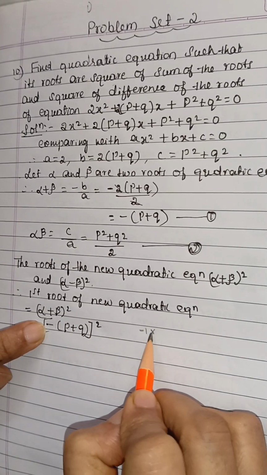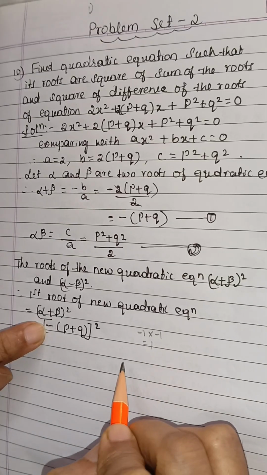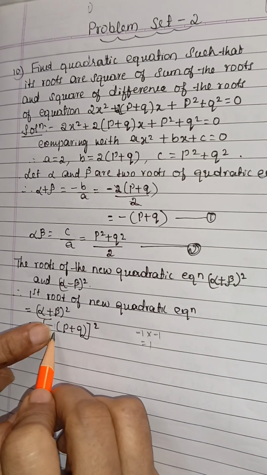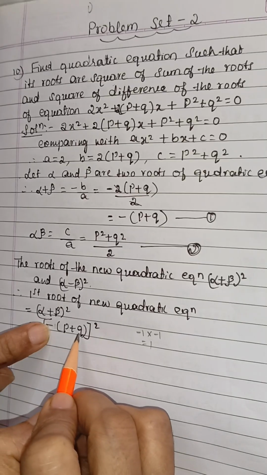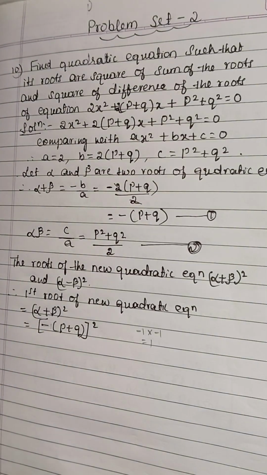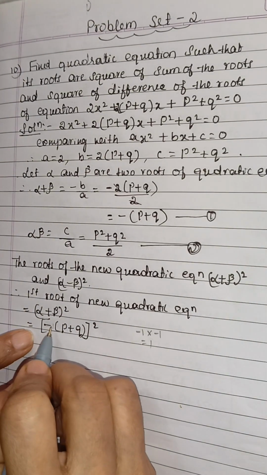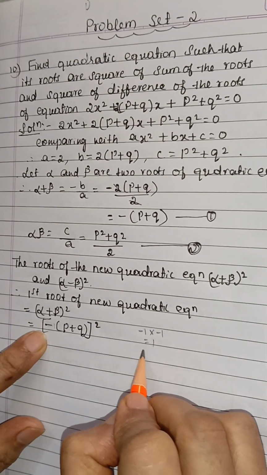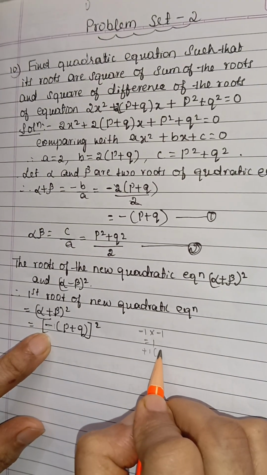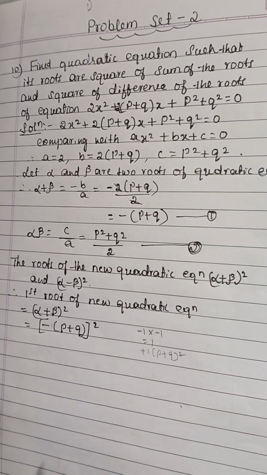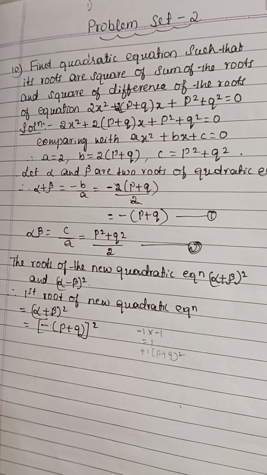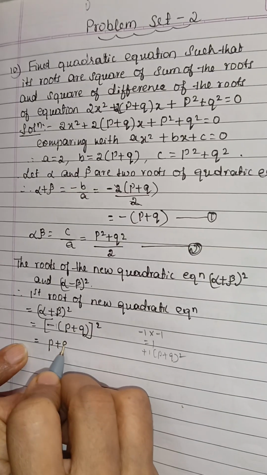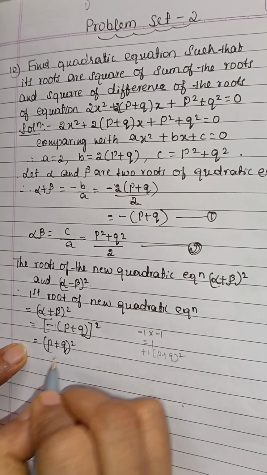Minus 1 multiplied by minus 1 is 1, so it comes 1. 1 into (p plus q) whole square means this minus sign will go, so plus 1 into (p plus q) whole square, therefore (p plus q) square.